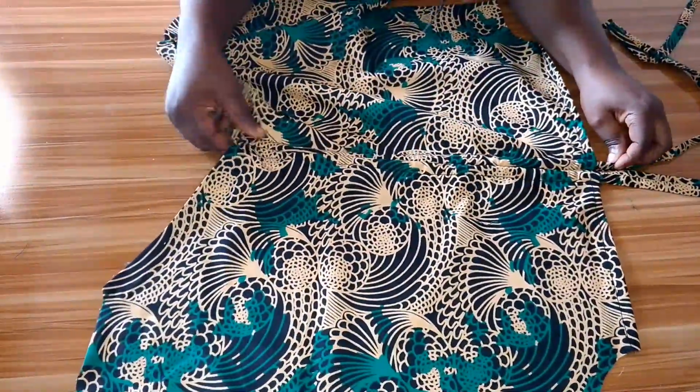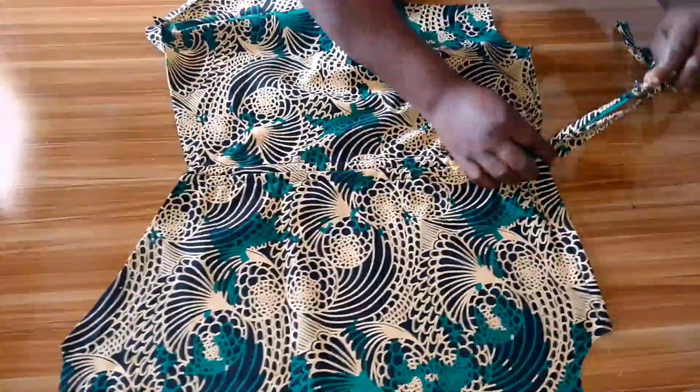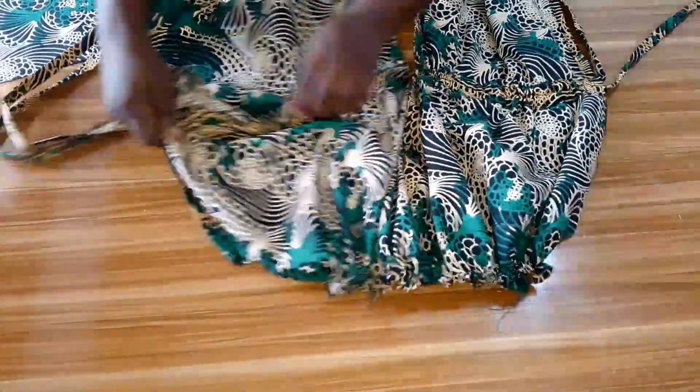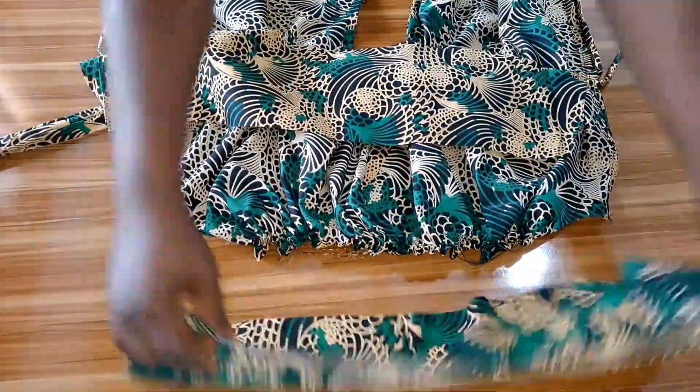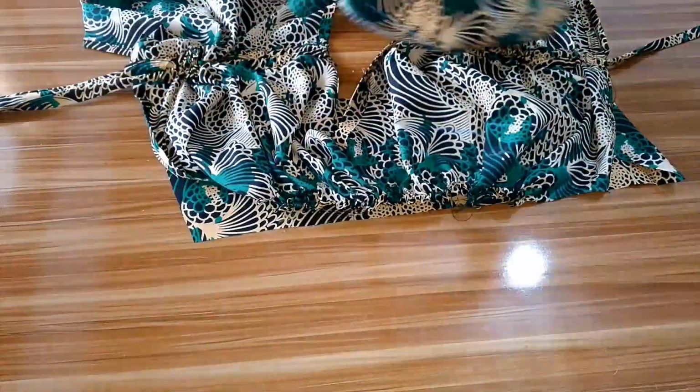After doing that, we're going to go ahead to the machine and sew it down, tack it down, and it came out really looking nice. So I've gone ahead to form my gathers on the upper part of my top. I've gone ahead to form my gathers. So I'll be attaching it to the basque waistline. I'll be assembling it first.